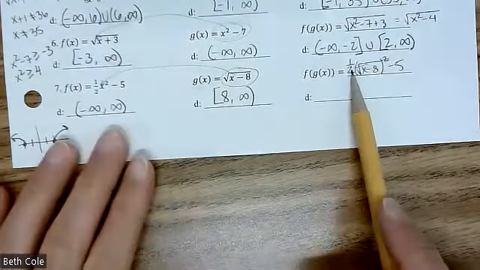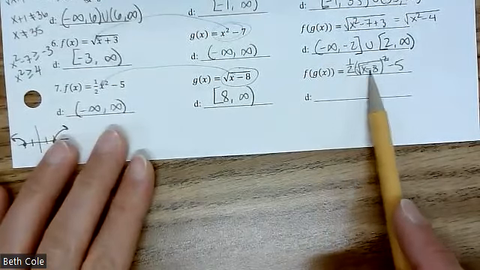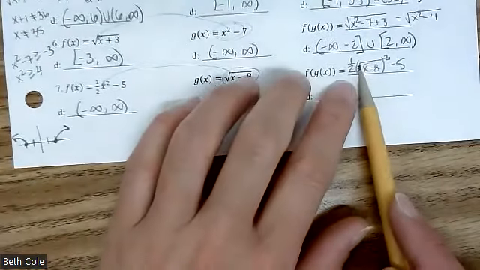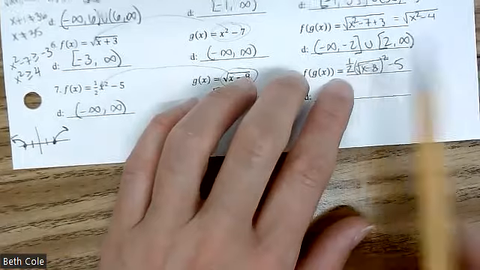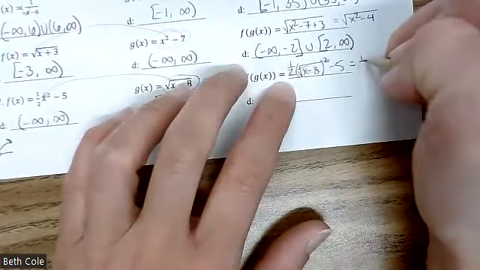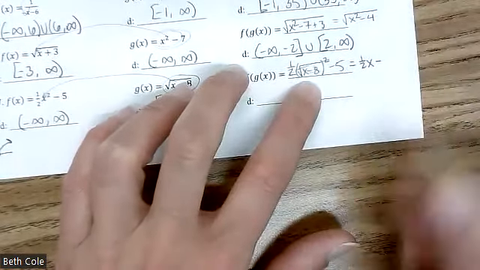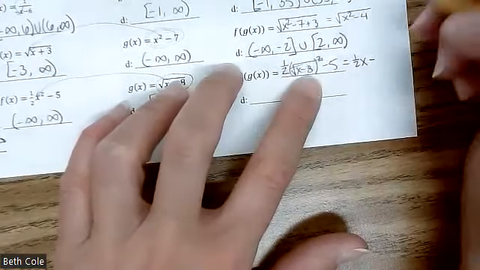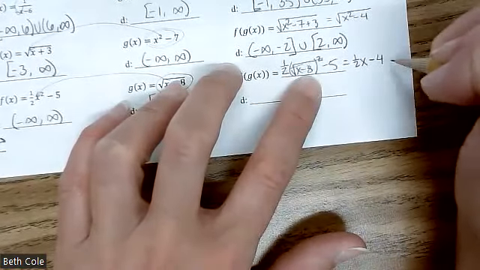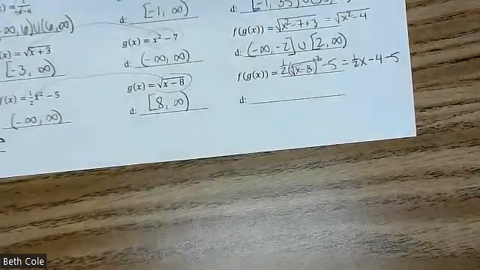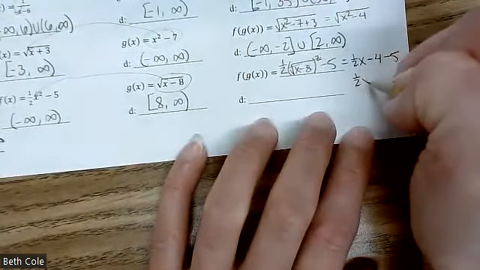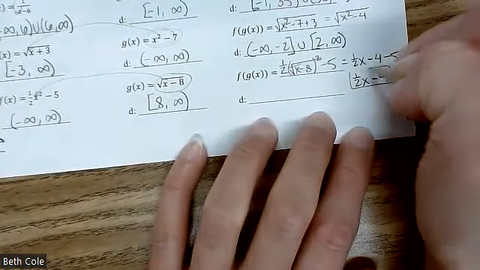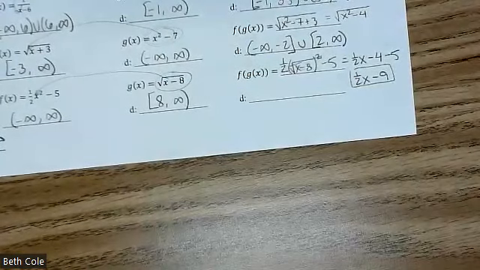And then what would you do with the 1/2 through there? Distribute. Good. So the square root and the squared cancel. We're going to distribute the 1/2. It'll be 1/2 x minus what? Good. Half of 8 is 4. And then minus 5. So actually the minus 4 and minus 5 will go together as well. It'll be minus 9. 1/2 x minus 9.